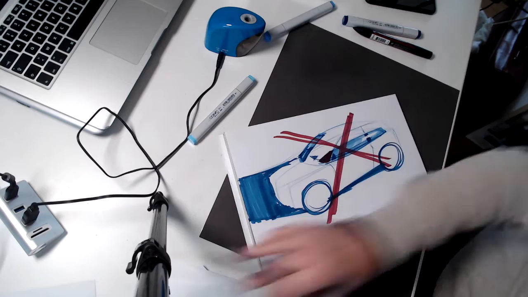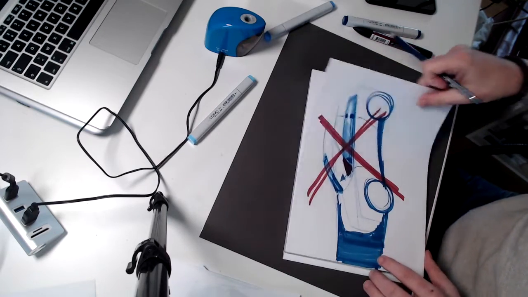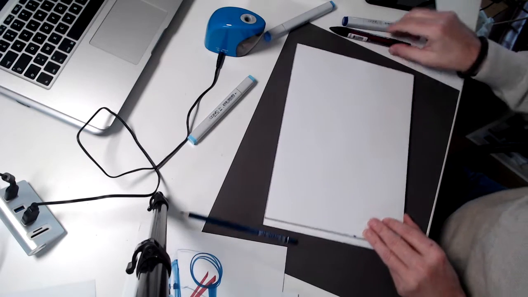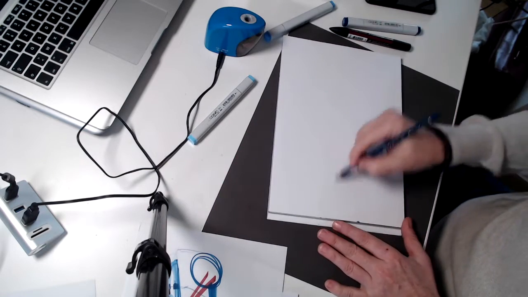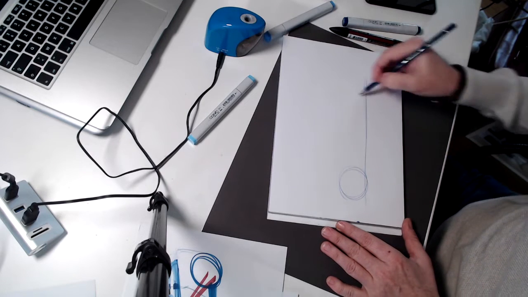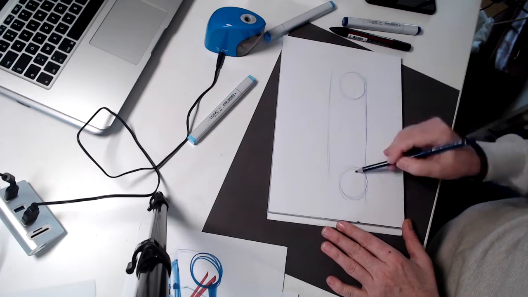Another mistake you make, another mistake I see very often, is that when we have a side view, okay, let's make a side view.